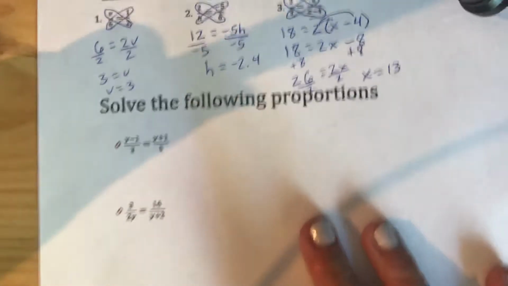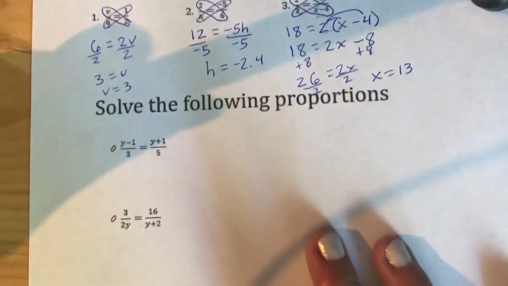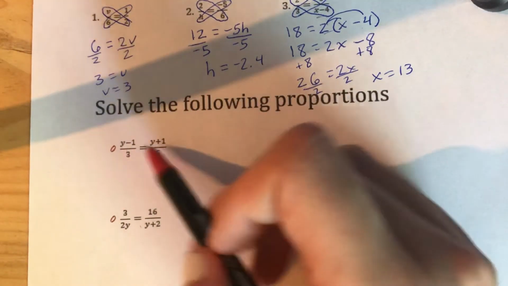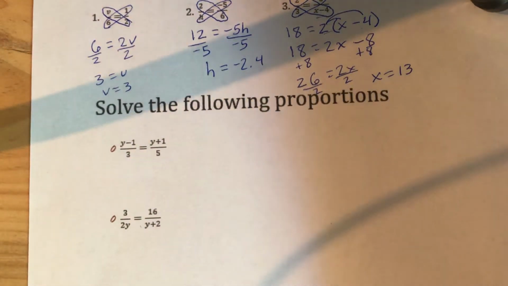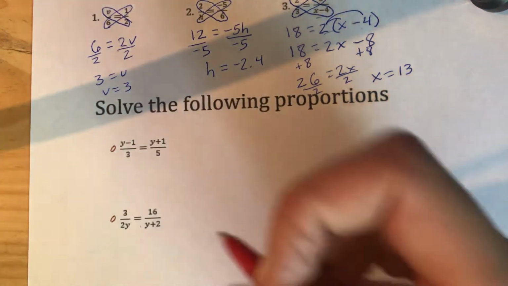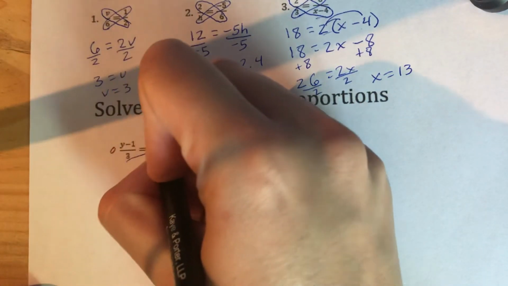So if you would like to pause it and then try these, just be careful because there's more than one proportion. So go ahead and pause it and try it. All right, here we go. I'm going to go over it now that you've tried it.